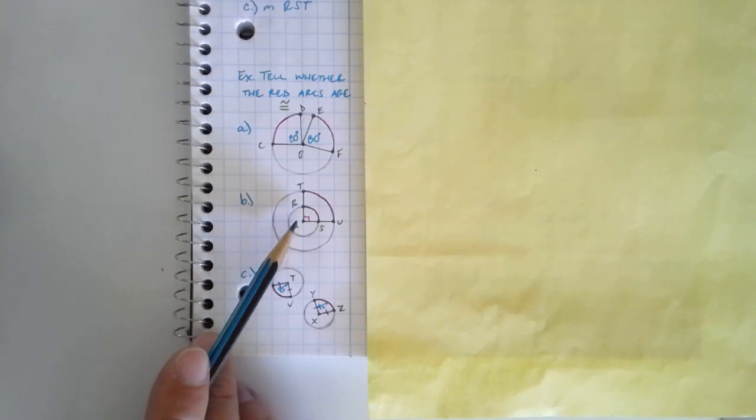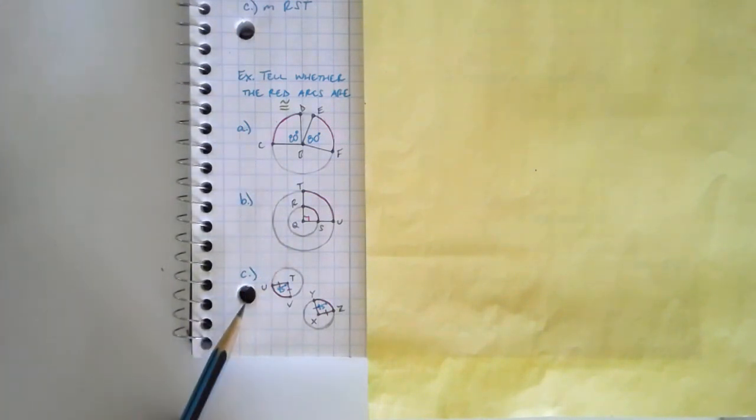Two completely different circles. All right, part C. Sorry, it's a little small. I'll break it down for you. Here I have two separated circles. So again, the checklist is the same.